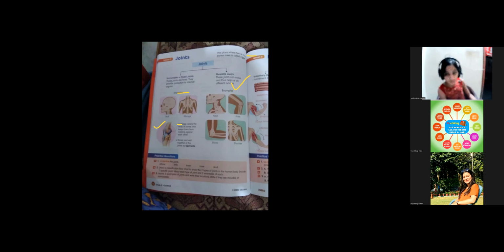Okay, ma'am. Joints. If asked what are joints, the definition of joints can be: joints are the places where two or more bones meet. Okay, Huma, understood? Can you repeat again, ma'am? Yes, you can see here also the definition is mentioned. The place where two or more bones meet is called a joint.